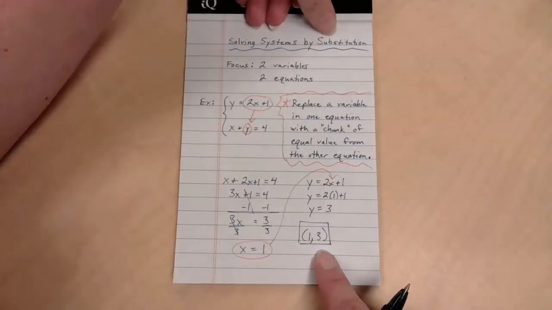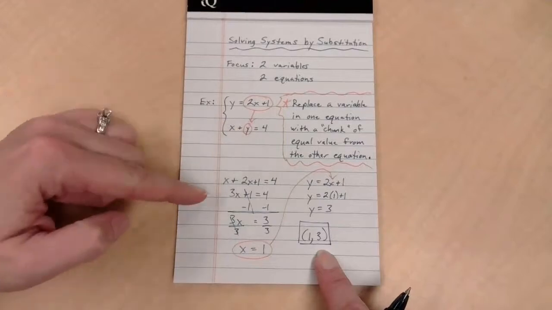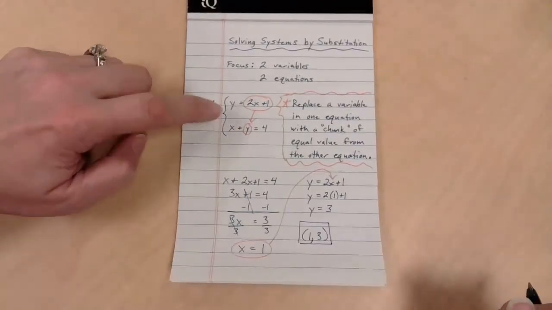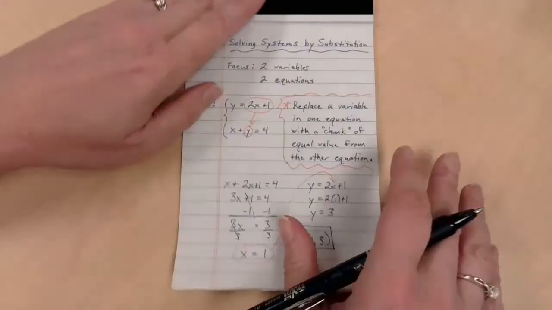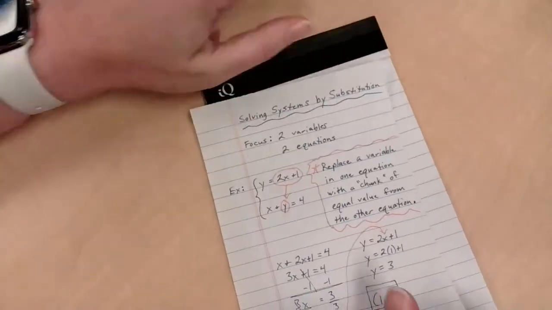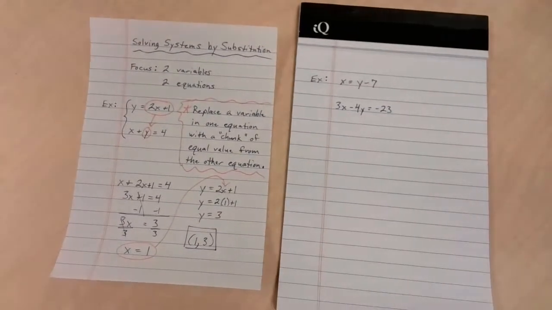All right, and so this is what we mean by substitution then. Taking a chunk from one equation, putting it into the other equation, so that we can solve having one variable at a time, rather than try to deal with two variables at once. Okay, so that was one. I promised you 3 examples. Sorry, 4 examples. Sorry.